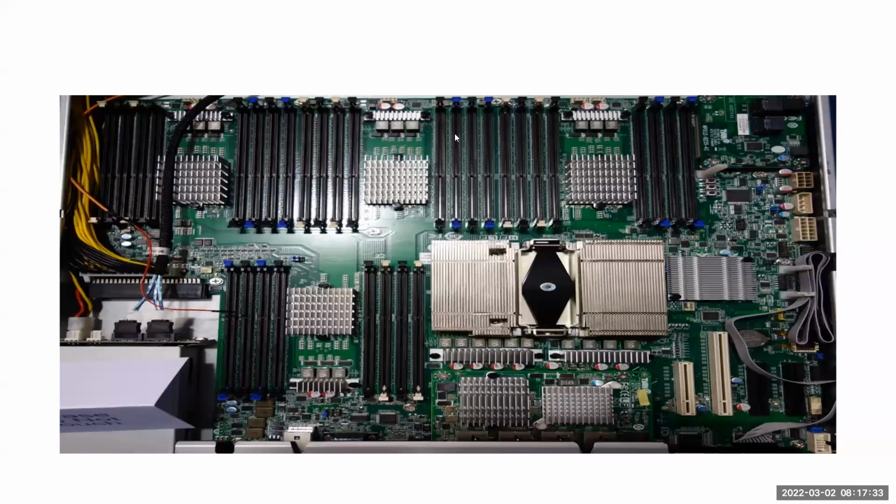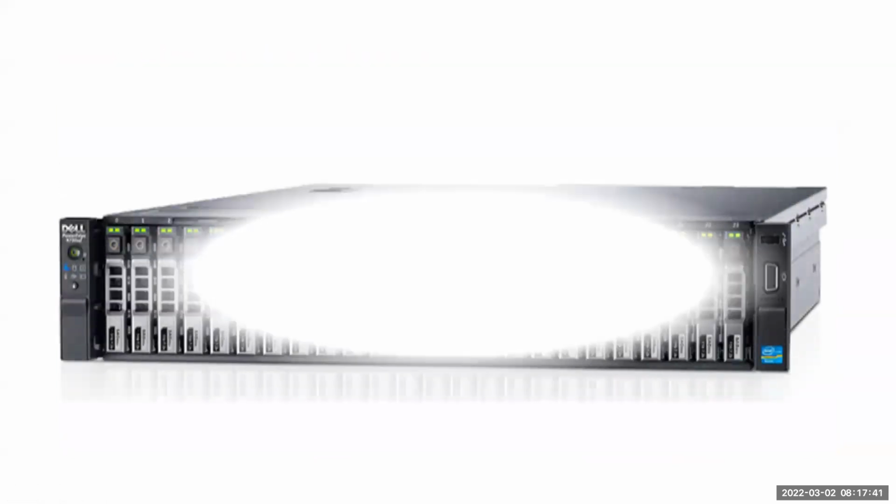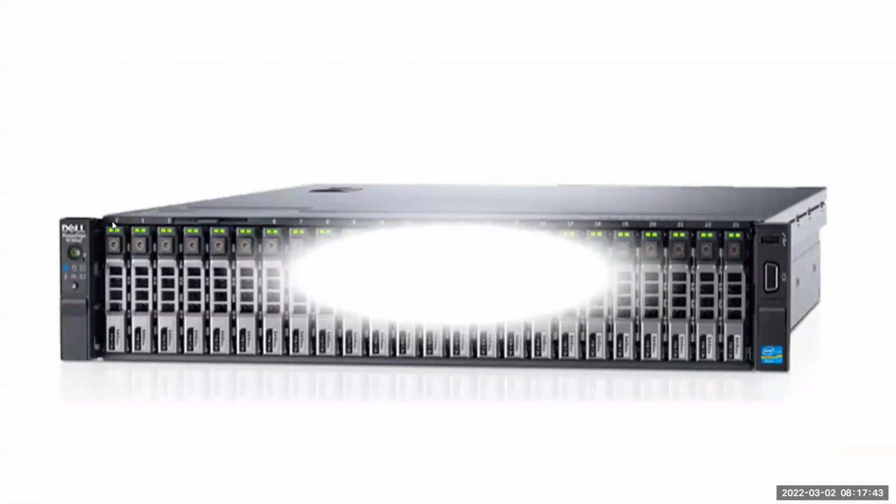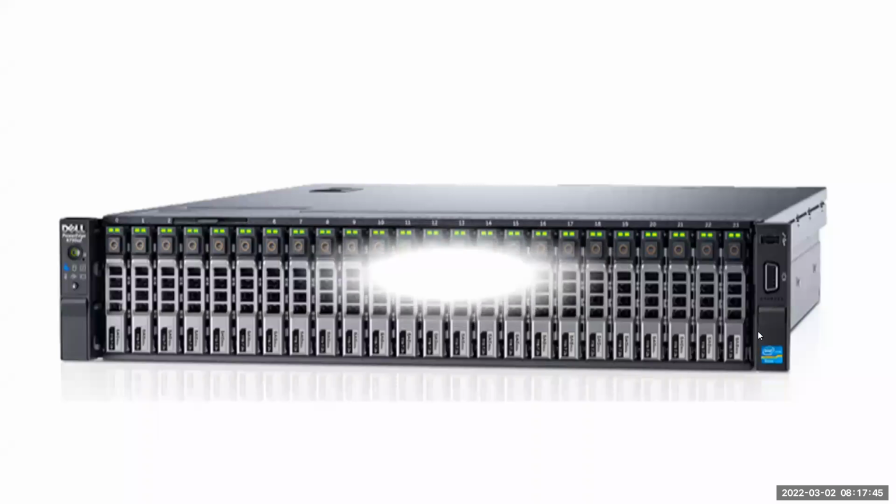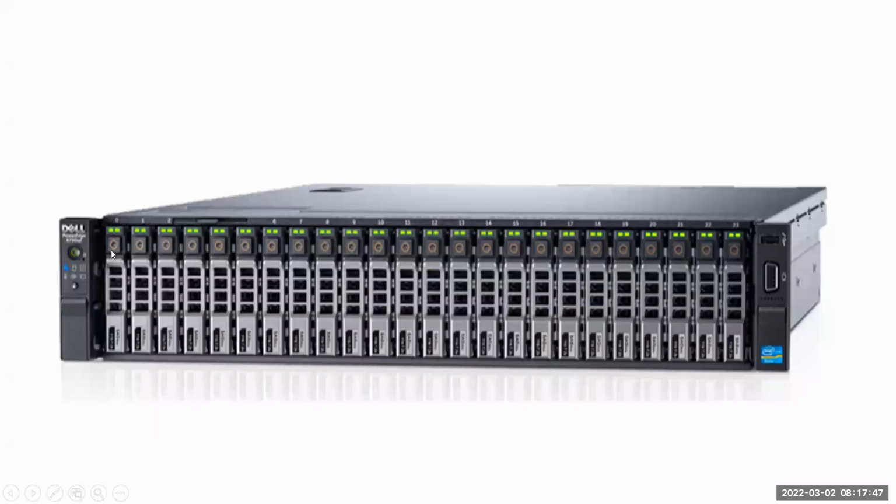These are the RAM slots, guys. But this is inside your server. Now let us see outside the server, the backside of the server. If you see the backside of the server, what are these boxes? Disks. So this is the place where you will insert one hard disk.